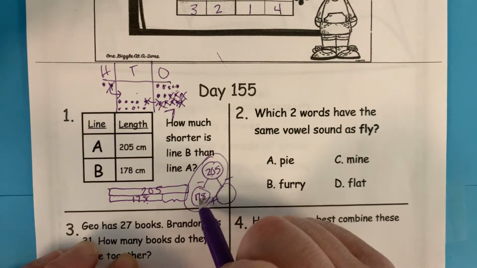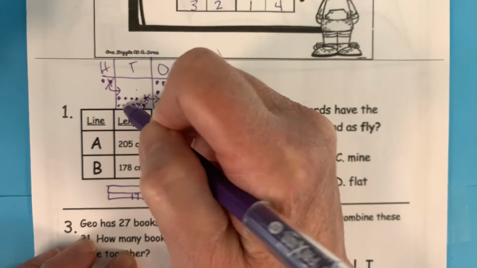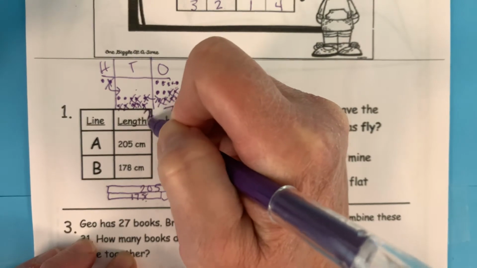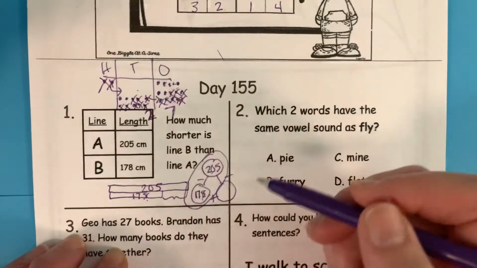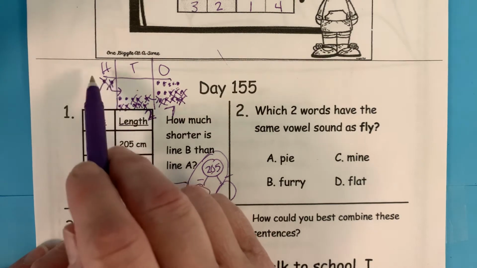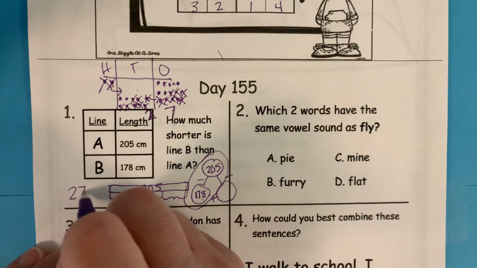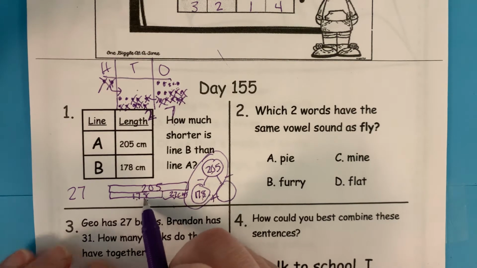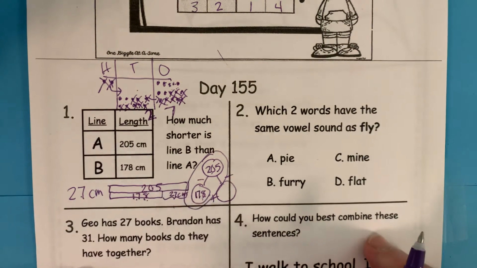Now we need to subtract 7 tens from our tens. 1, 2, 3, 4, 5, 6, 7. We have 2 tens left. I'm going to write that 2 right there. And then we need to subtract 100. We have 0 hundreds left, but we don't write the number 0 when there is 0 at the beginning of a number. We just leave it. So we have 27. 27 centimeters would go right here. 178 centimeters is 27 centimeters shorter than 205 centimeters.